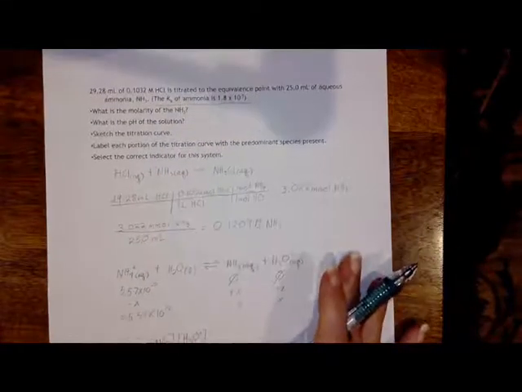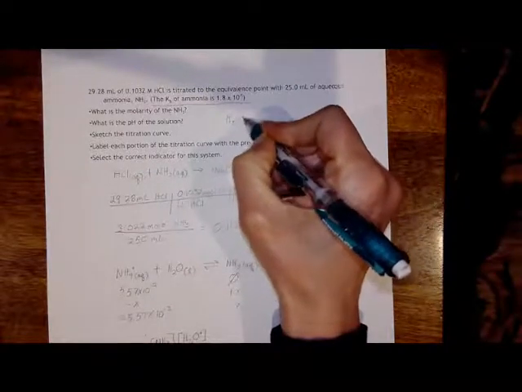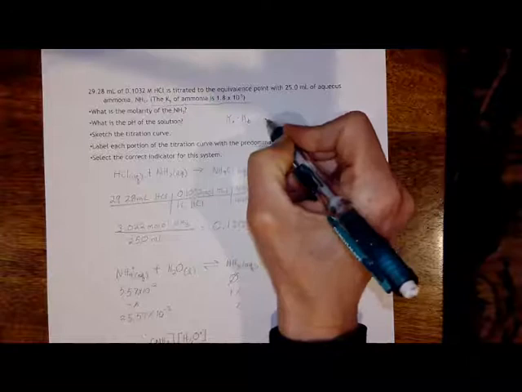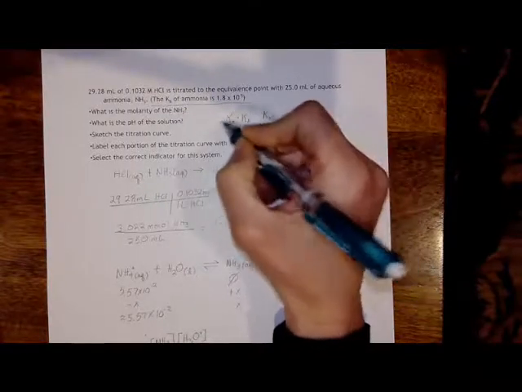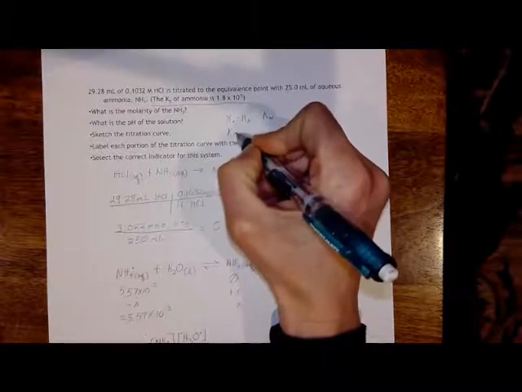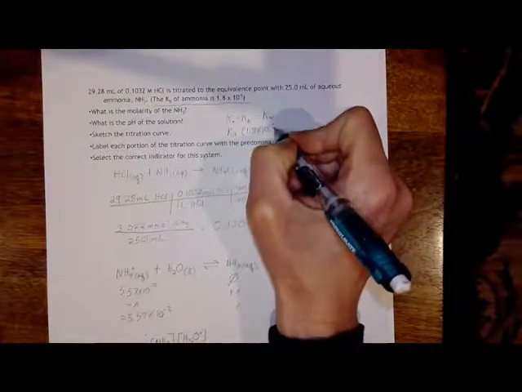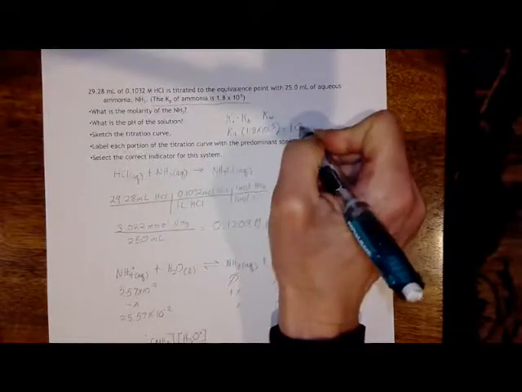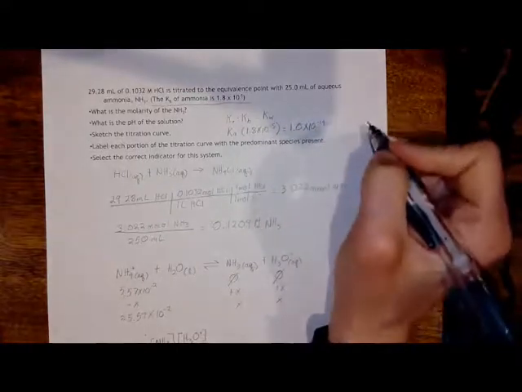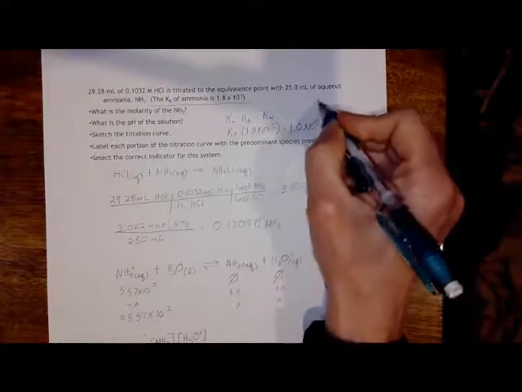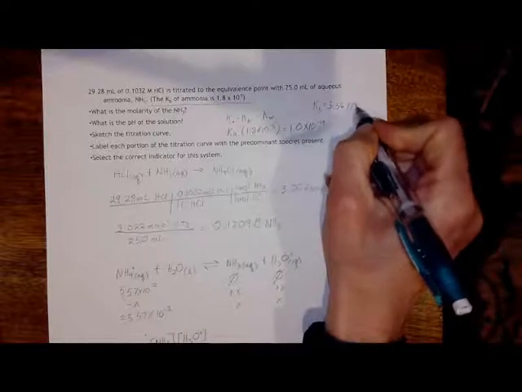But we know that the Ka and Kb of conjugates are related in that their product is the Kw. And so we need to solve for Ka. Kb is 1.8 times 10 to the negative fifth, and Kw is 1.0 times 10 to the negative 14th. And so from that we can learn that Ka is equal to 5.56 times 10 to the negative 10th.